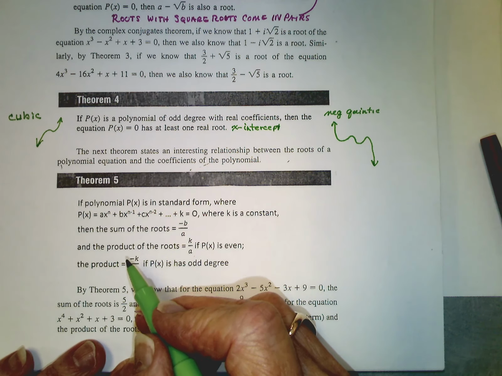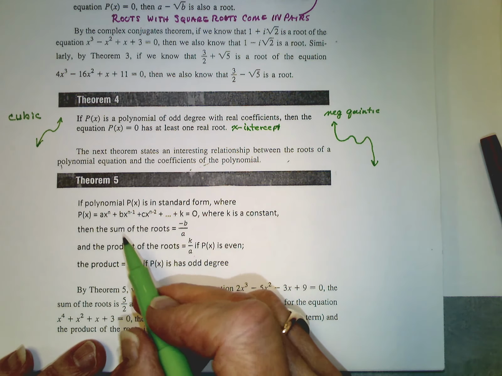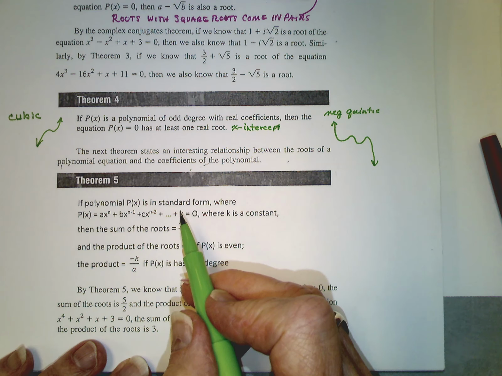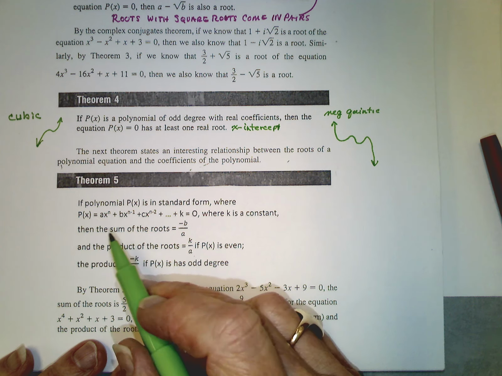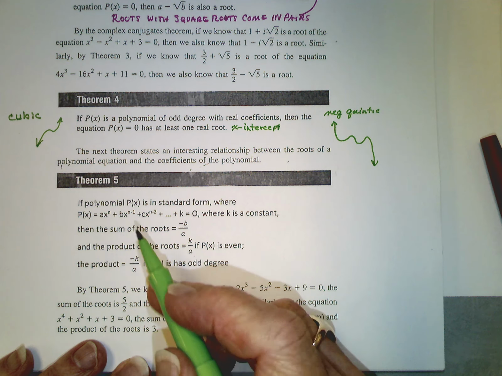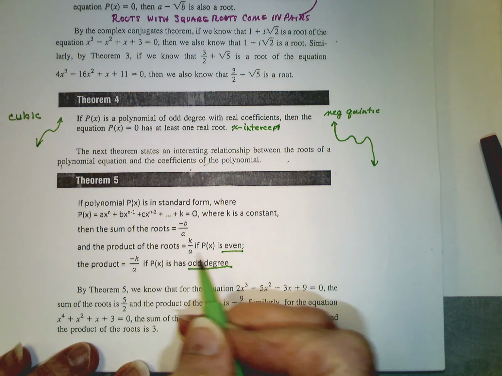The product of the roots, like if you multiplied all 5 roots together, is going to be whatever the constant is, whatever this constant is, on the end, divided by the leading coefficient. If the polynomial is even, now if the polynomial has an odd degree, for instance, if it was a 5th degree polynomial here, then it's going to have to be the opposite of whatever k is over the leading coefficient. And that will tell you what the product of all the roots is.